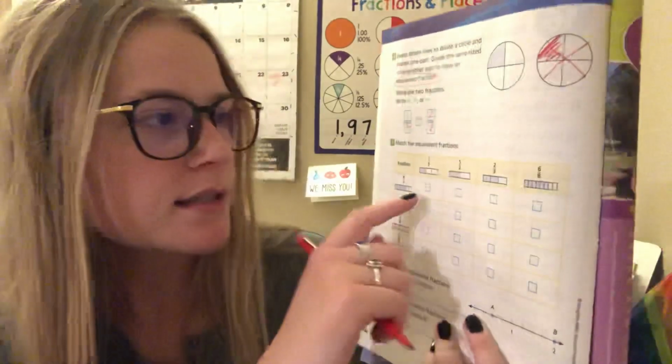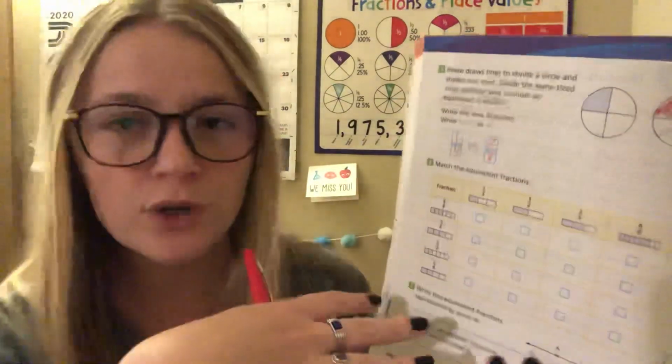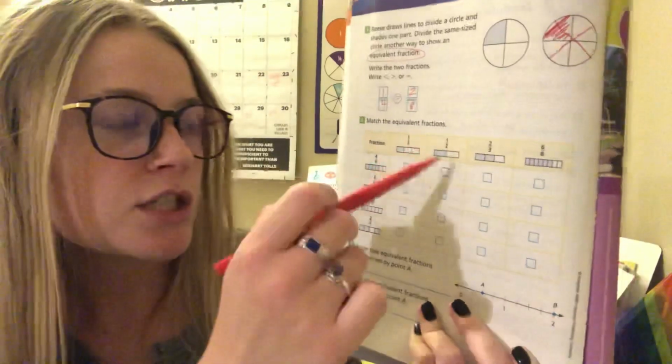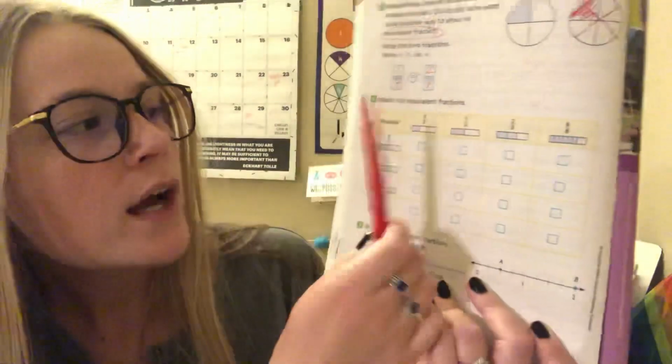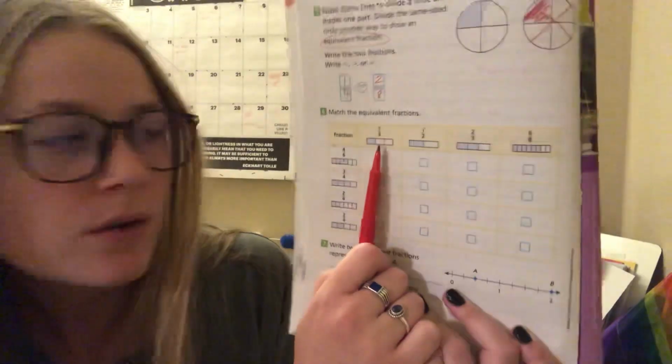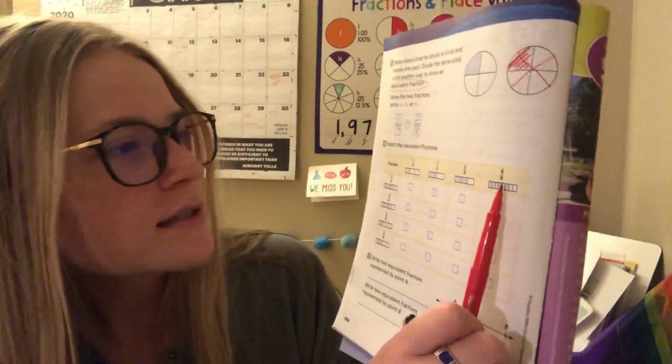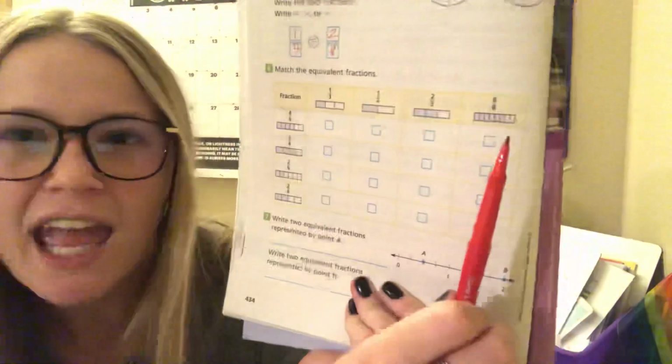Okay, number 6, it says match the equivalent fractions. So there's this big table, and it says 1/3, 1/2, 2/3, or 6/8. So we're gonna pick one of them that is equivalent to the ones on the side. So 4/6. So I'm gonna look for, let's see, 4 is not half of 6, so I'm not gonna do 1/2. It's not 1/3, because that is too little. So I'm gonna look over here. It's not 6/8, because 6 isn't related to 8. See how the denominators? Yeah, those are not related.